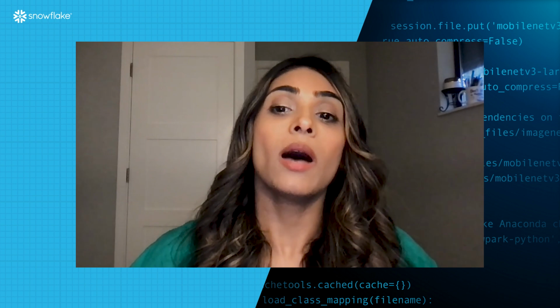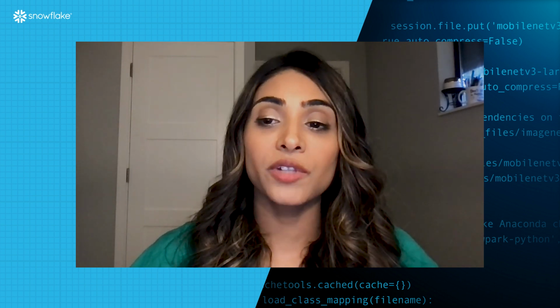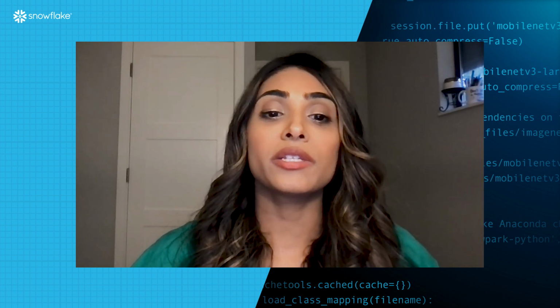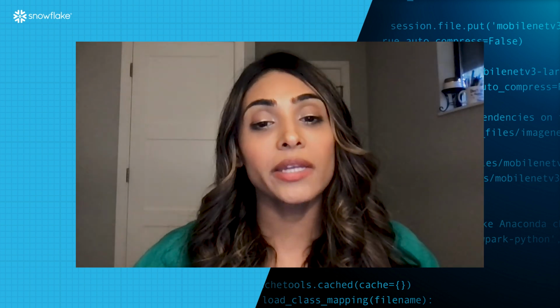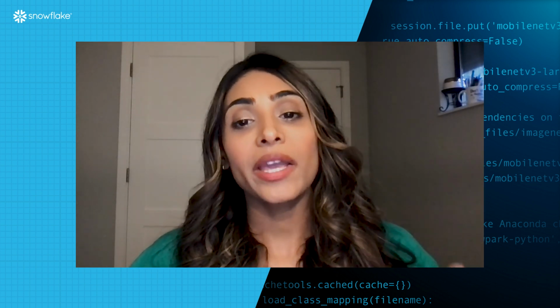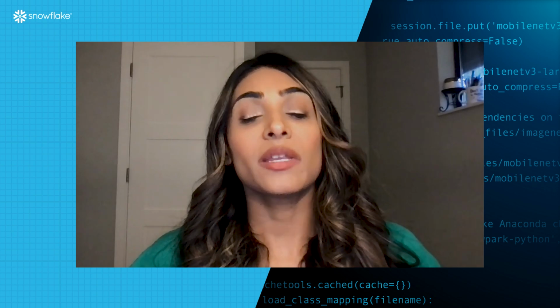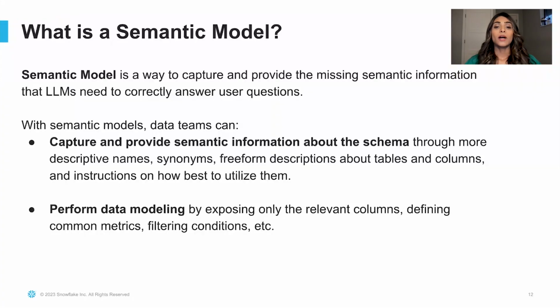Cortex Analyst eliminates all of these complexities and lowers the total cost of ownership by allowing data teams and developers to easily integrate it into applications via the REST API, ensuring the delivery of accurate text to SQL responses that business users can trust. Apart from the sophisticated agentic AI setup, one of the key pillars for Cortex Analyst's high accuracy is the user provided semantic model, typically set up by someone on the data team. Let me explain why this is so important.